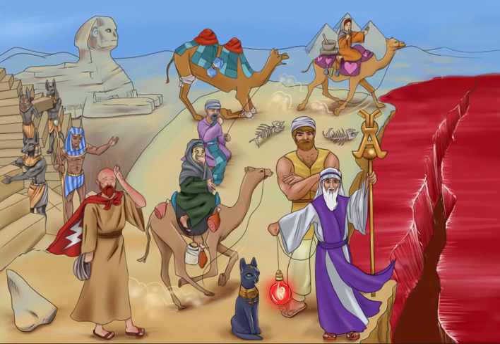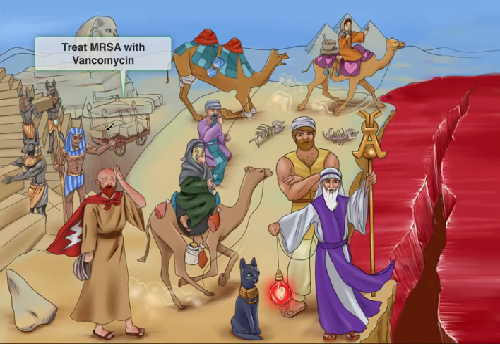Our symbol for vancomycin throughout the course will be a van. But to keep with this era, instead of using a van, we'll use a caravan. But we'll still have it shaped to look like our vancomycin van that you'll see in our future drawings.